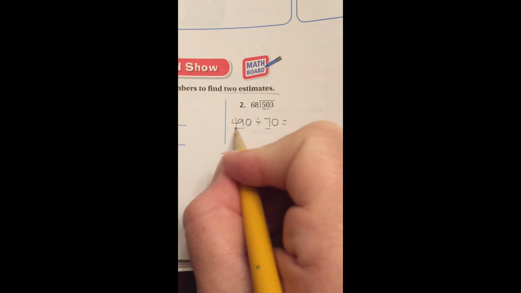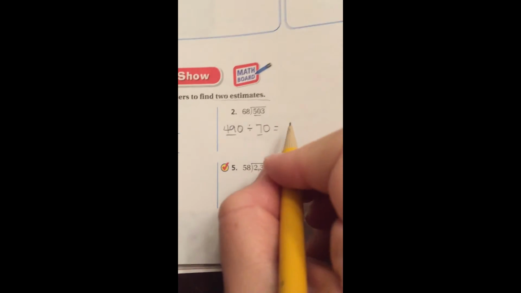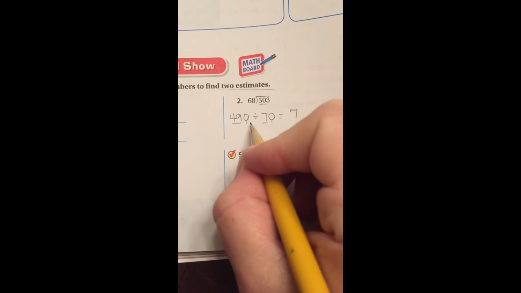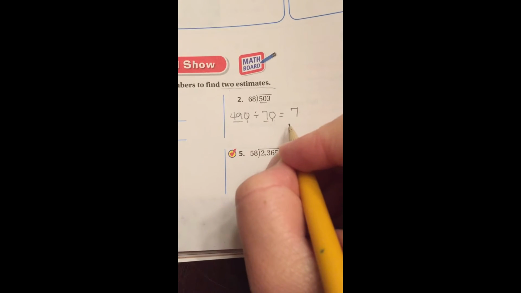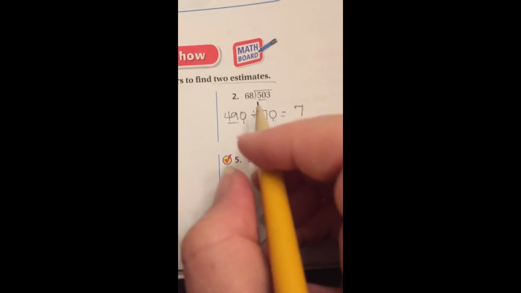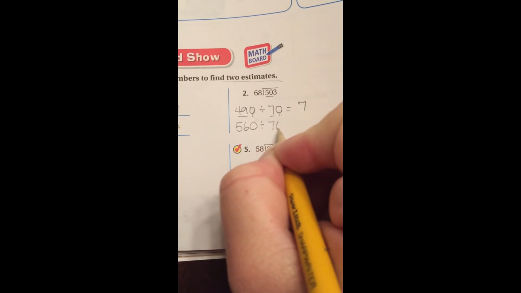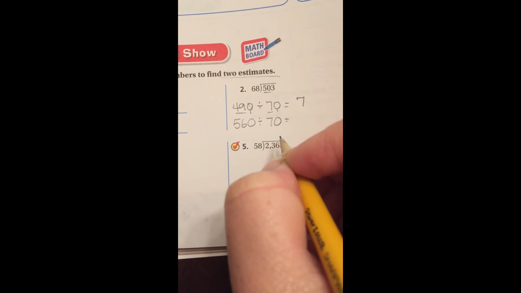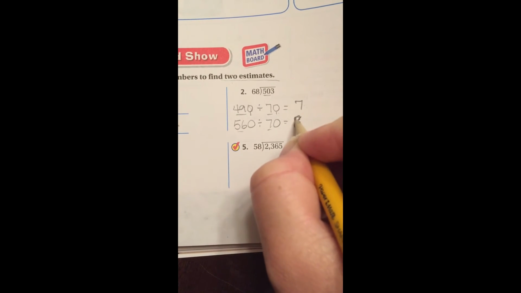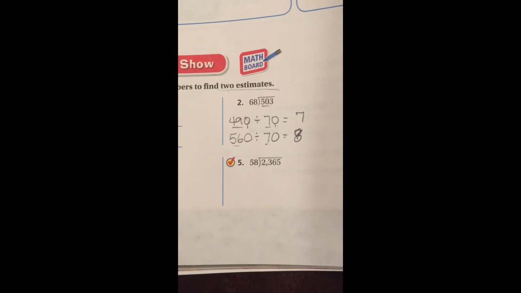So again, what's left? Again, not thinking about your zeros, 49 divided by 7 is 7. 10 minus 1. So 1 minus 1 is 0, which means no zeros. So just like I said, could I have done 560 divided by 70? Absolutely. 56 divided by 7 is 8. Okay? Both of those work as well.